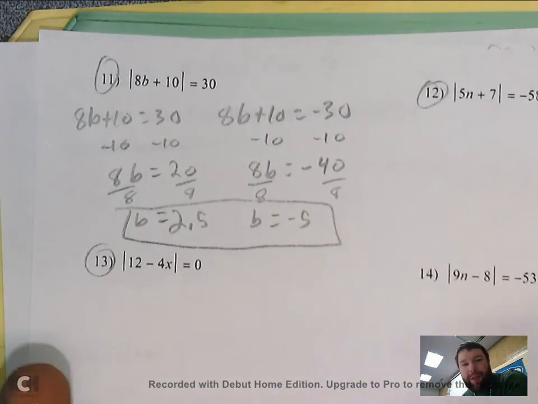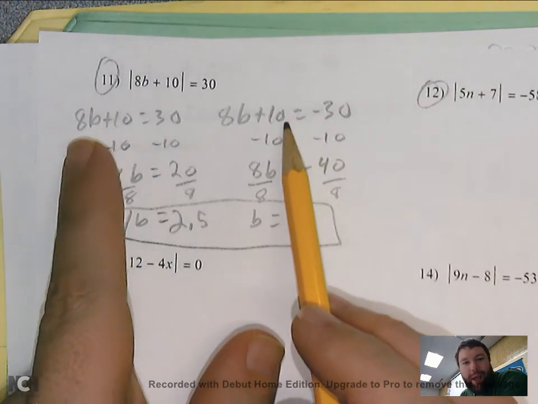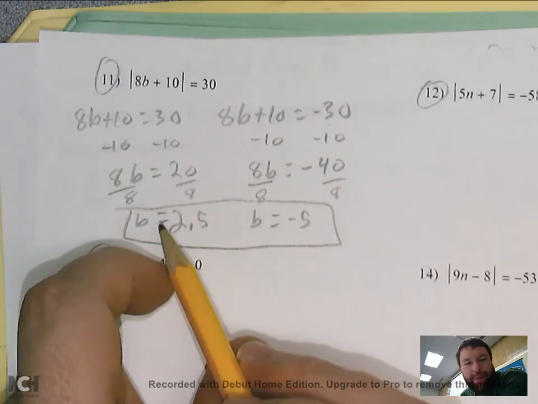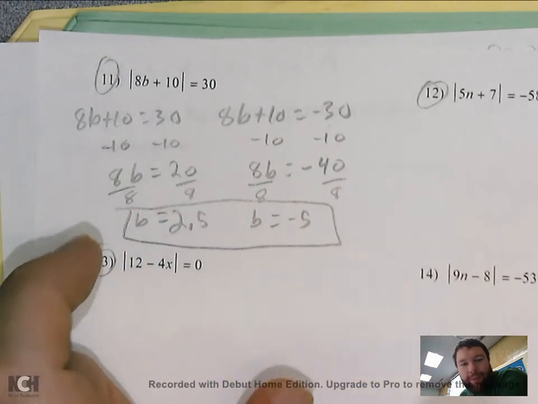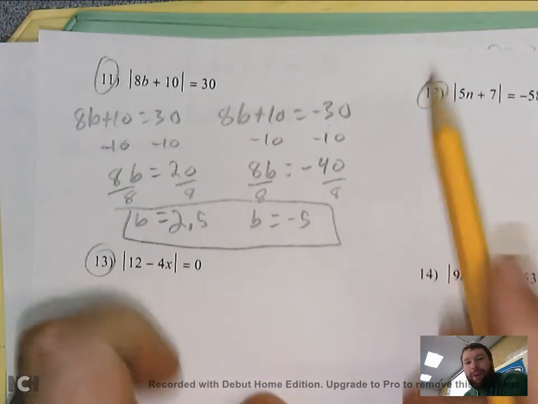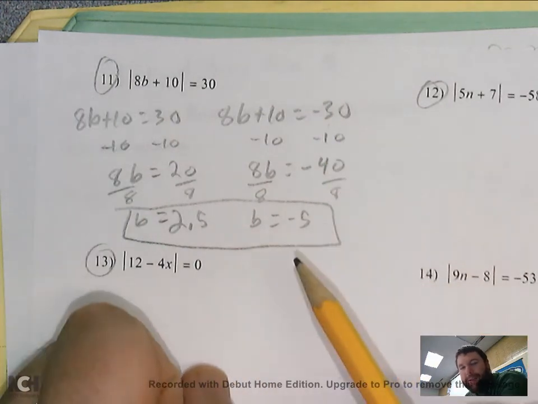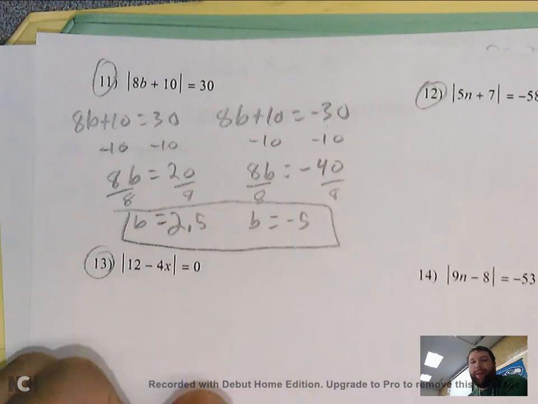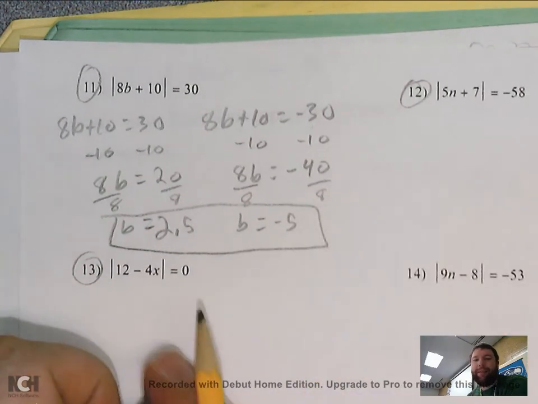Okay, so not too tough, right? But if you had skipped this step, you would have gotten 2.5 and negative 2.5, which is wrong, right? You have to write out both equations. Do not try to keep that in your head. That's not worth it. Take the 2 seconds it takes to write it.